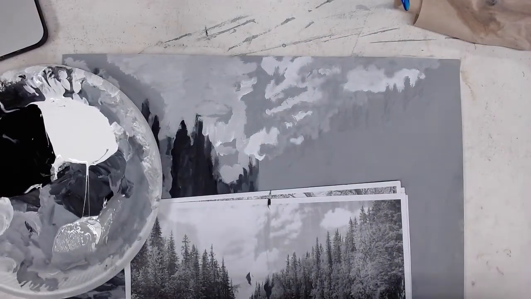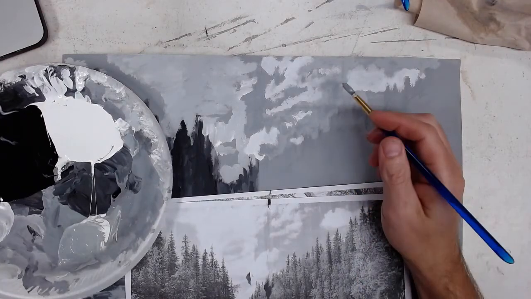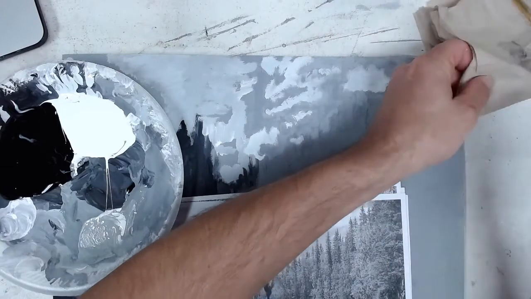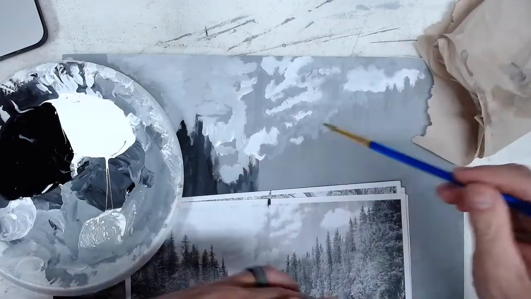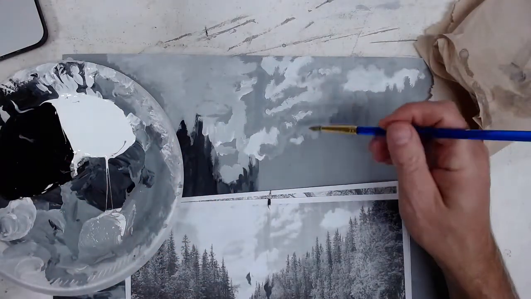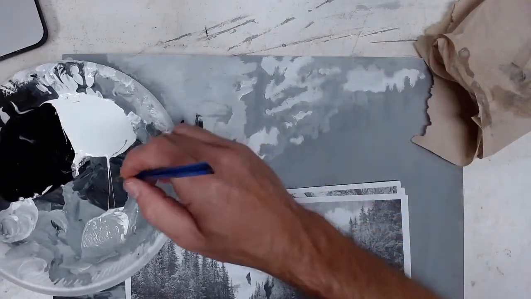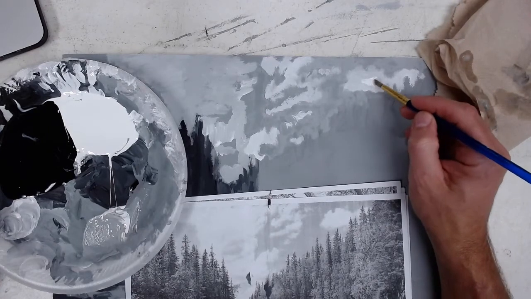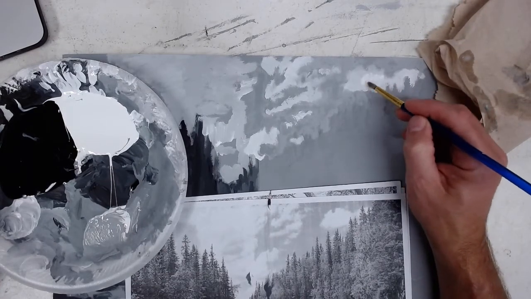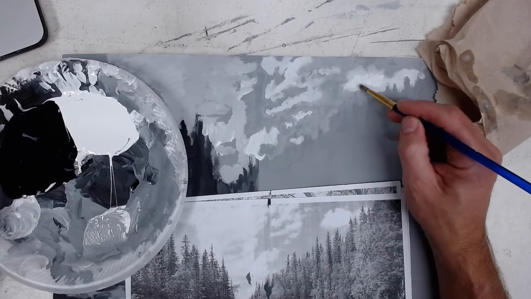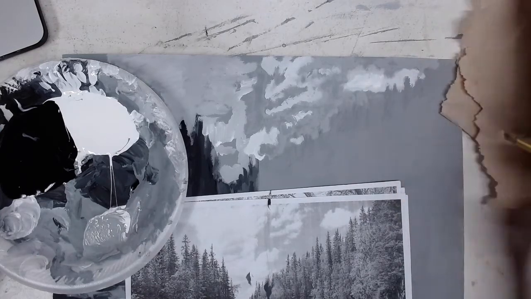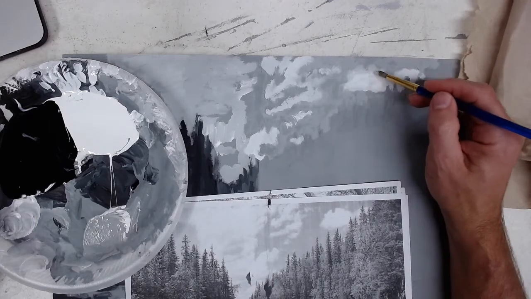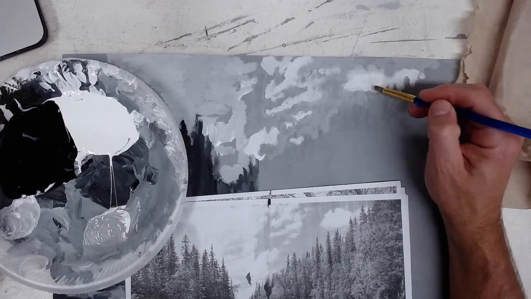All right. So I feel pretty good about my shapes overall right now, so I'm going to go in and try to lighten and work on the edges a little bit. Add white where I think it needs to be really white. And try to blend that in so it's not very hard edged. Or it doesn't need to be hard edged.